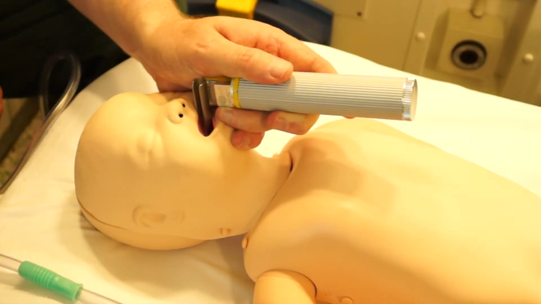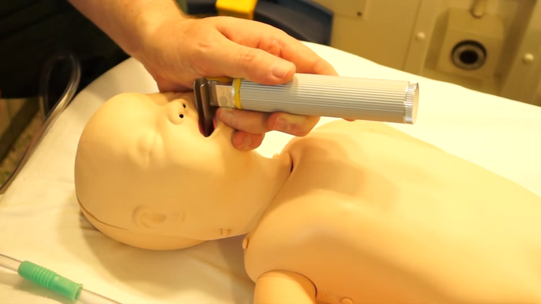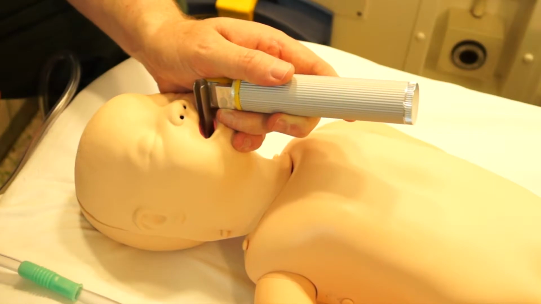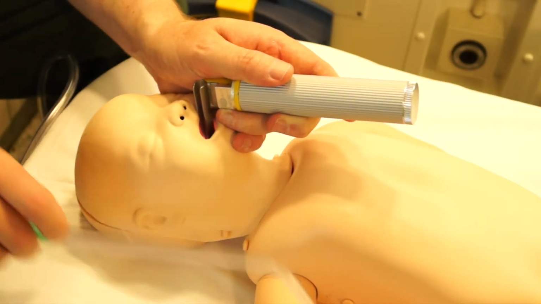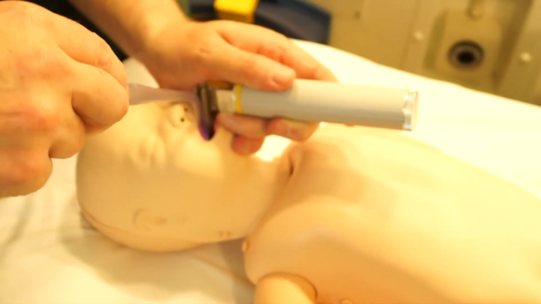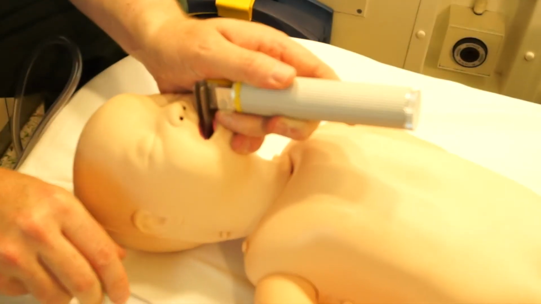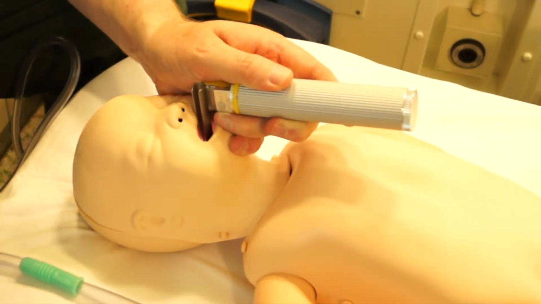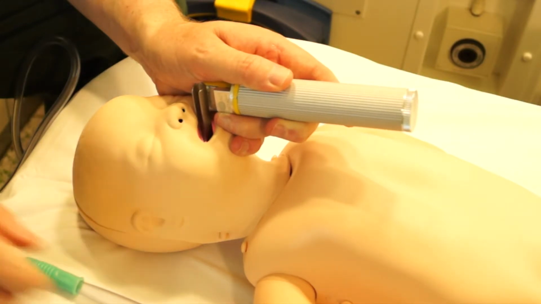Next, under direct vision, inspect the oropharynx. If there are any obvious obstructions, such as thick particulate meconium or blood clots, you could consider suction at this point. Whilst in this position, you could also consider inserting a correctly sized OP airway.